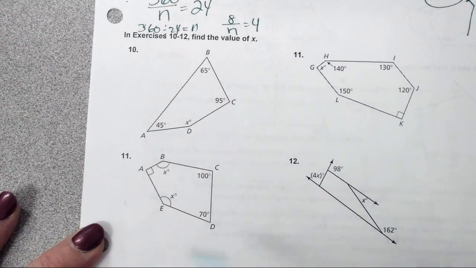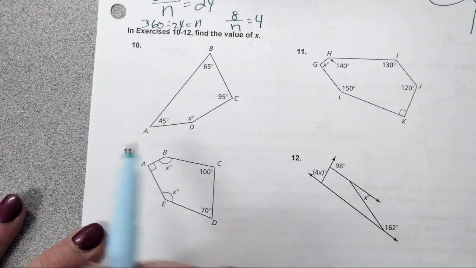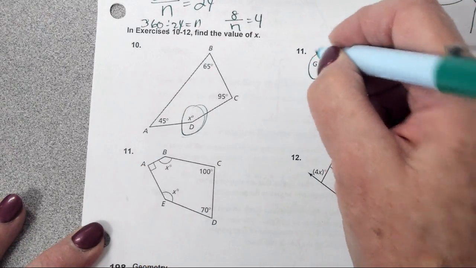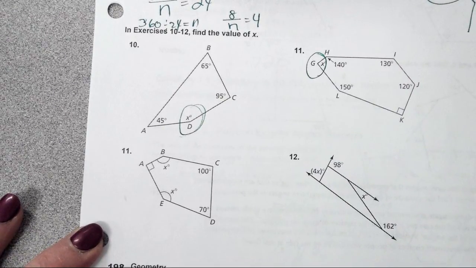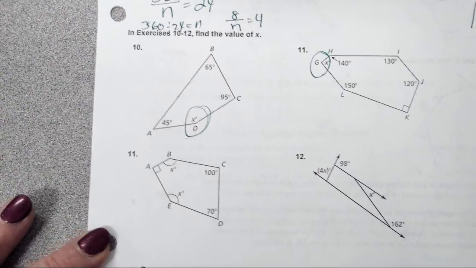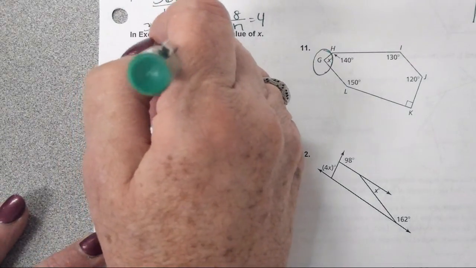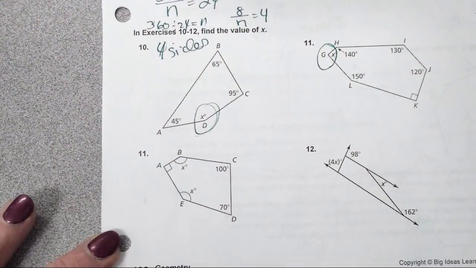And then we have these random non-regular polygons. In these, notice there's only one missing angle. That's really all they can do, because if all the angles aren't equal, then you have to know all but one. So the key here is the number of sides. This one has 4 sides. So a 4-sided figure should total up to how much?